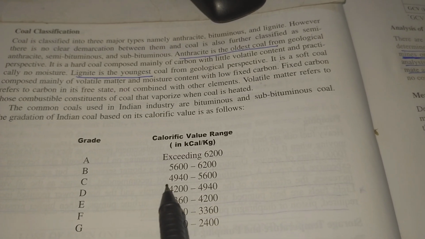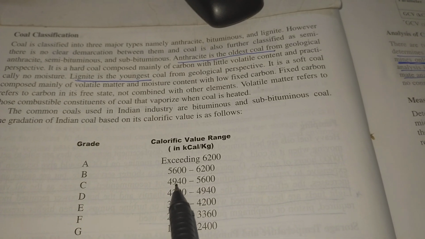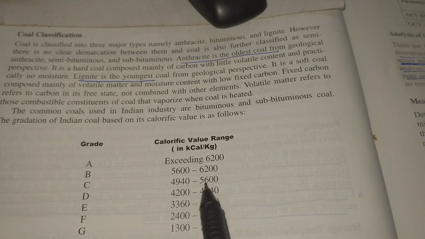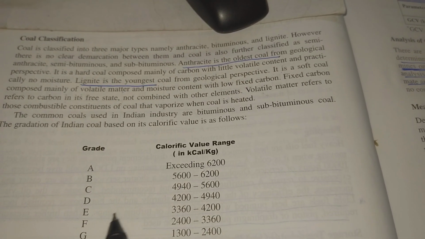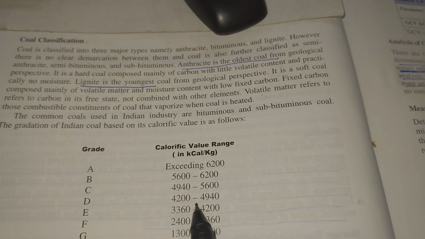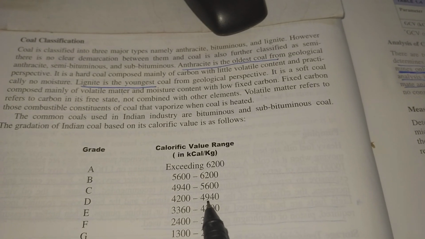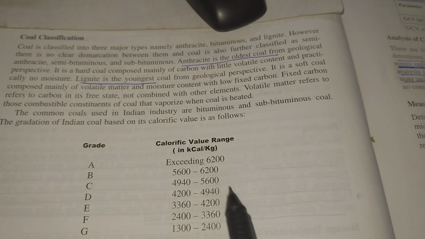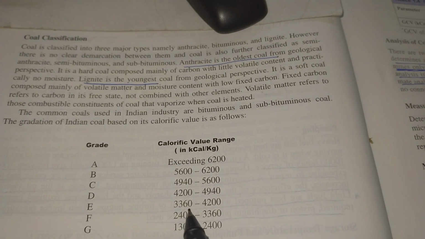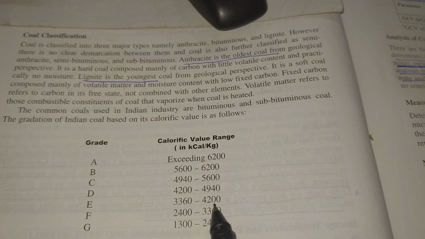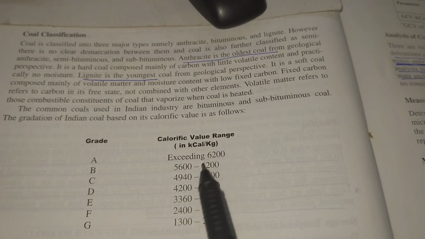Grade C 4940 to 5600 kilocalorie per kg. Grade D 4200 to 4940 kilocalorie per kg. Grade E 3360 to 4200 kilocalorie per kg.